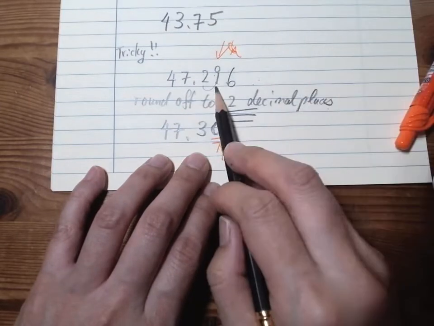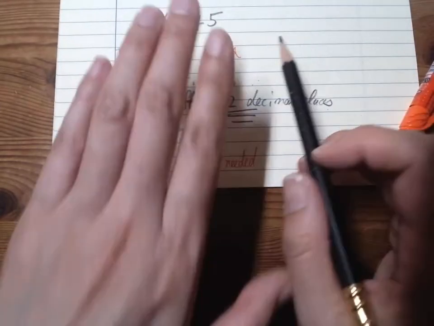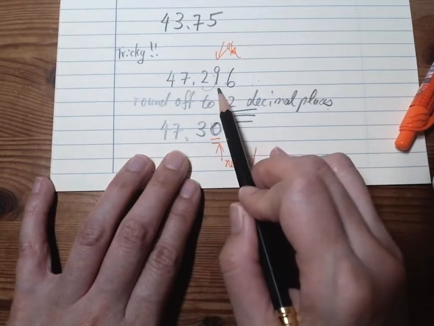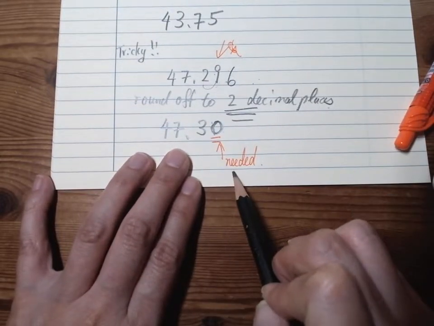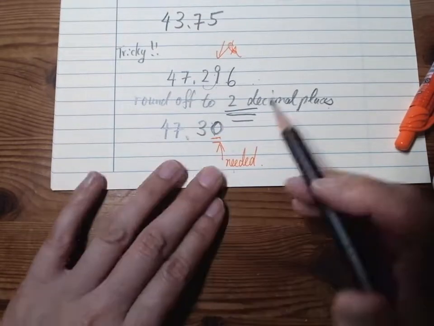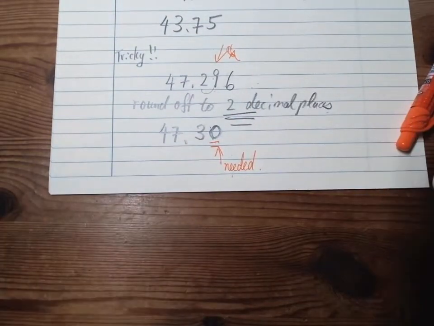In general, if it's a 9 there, it's rounded off. So originally there are more than 2 decimal places, but I rounded off here, so I need to tell people that I rounded it off. So it's needed here, we need to put a 0. Otherwise, we don't. And that is the tricky bit here.